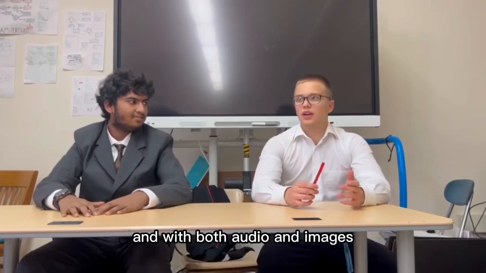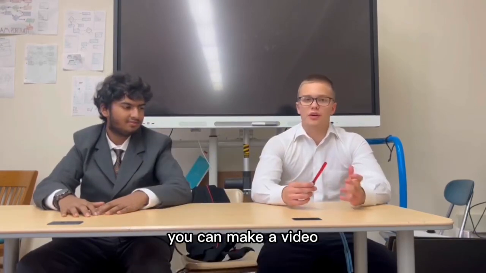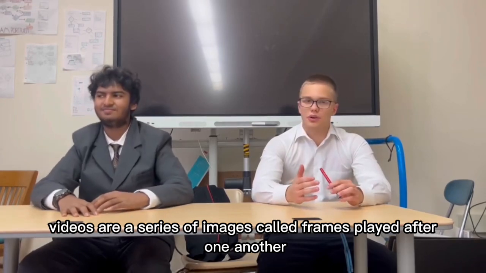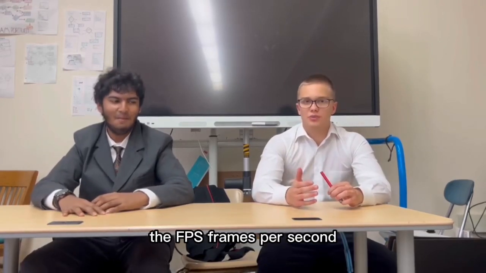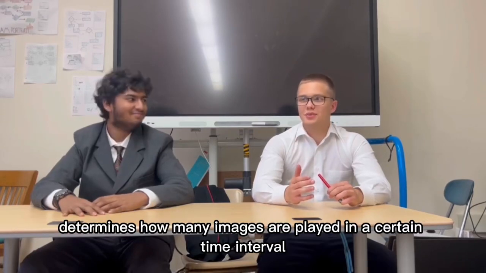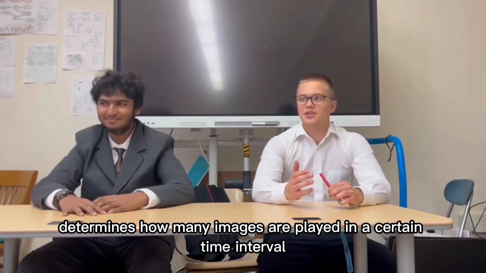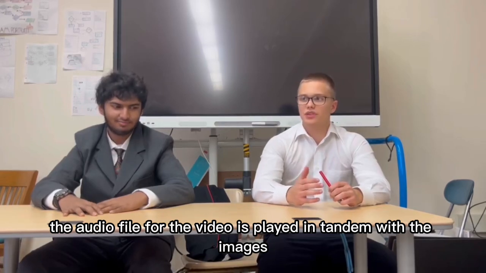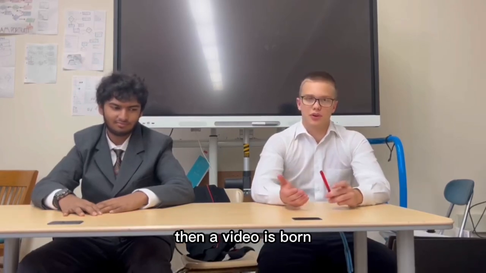And with both audio and images, you can make a video. Videos are a series of images called frames played after one another. The FPS, frames per second, determines how many images are played in a certain time interval. The audio file for the video is played in tandem with the images, then a video is born.